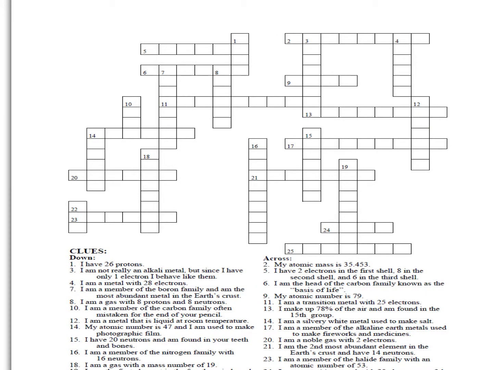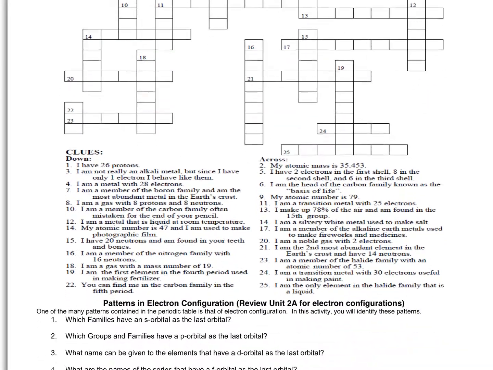Alright, this crossword will be part of your homework. It is an application type question. It's not just busy work. The fact that each one of these are application questions and the fact that you're given so many spots to fill in the word actually assures you actually are working with your vocabulary.